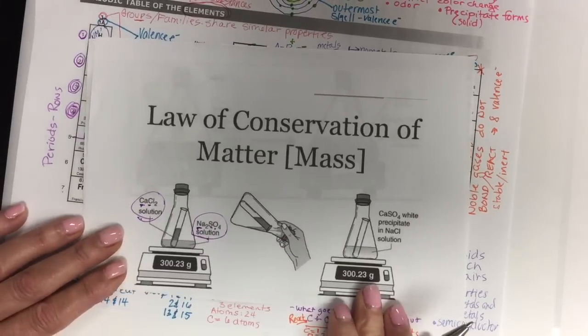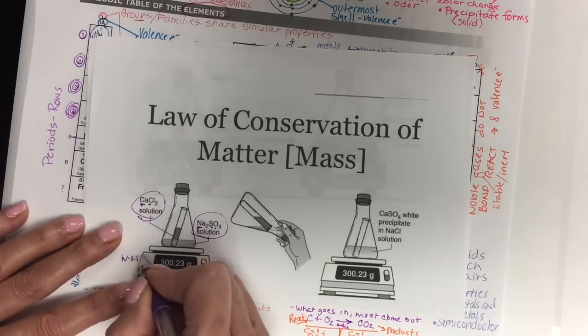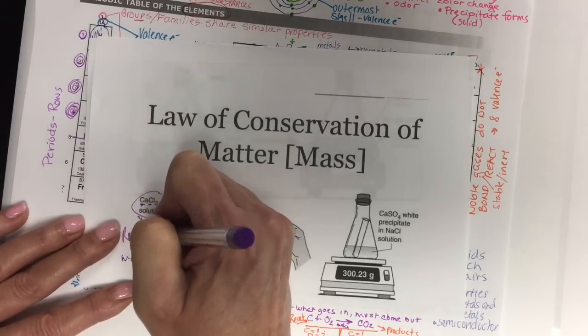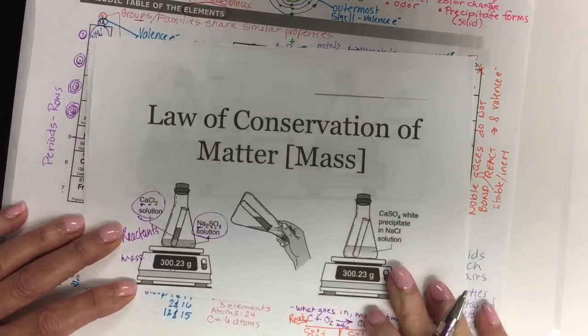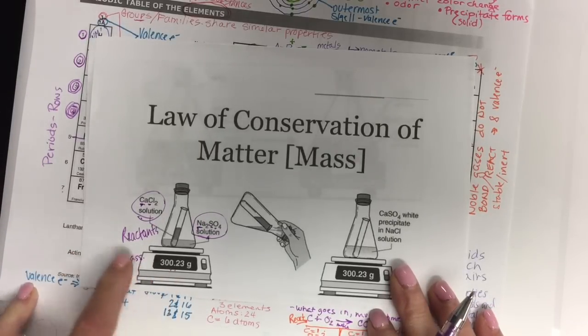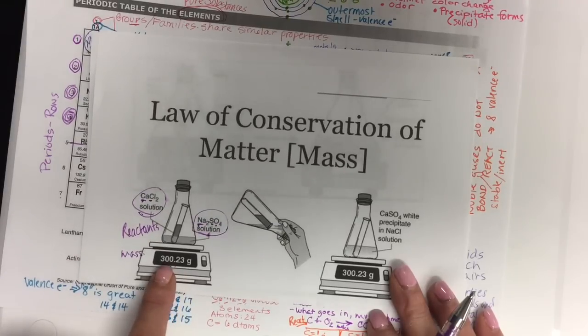They actually balance them out before mixing them or allowing them to come in contact. One's in a test tube and one's not. They masked it, and the mass of their reactants, because these are what's going to go into the chemical reaction, these two substances, they got a mass of 300.23 grams.